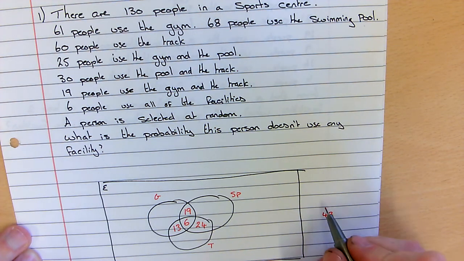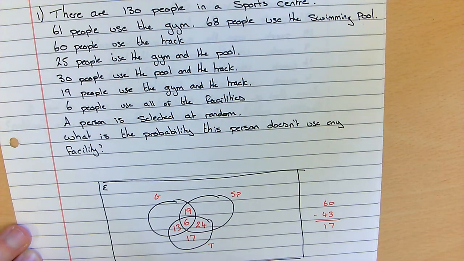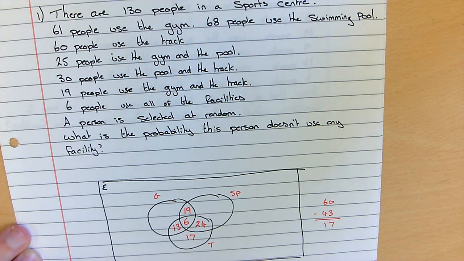Now 60 people use the track in total, so it's 60 minus 43, which is 17. So 17 people only use the track. Now you notice in the question it doesn't say 60 people use the track only, it says 60 people use the track, which does include the people that also use the swimming pool and the gym as well, and also those people that use all 3 facilities.